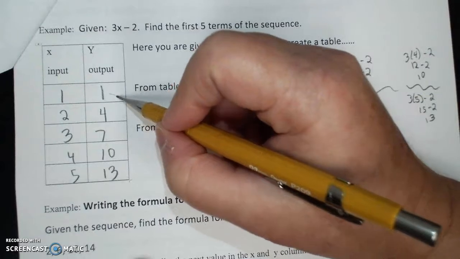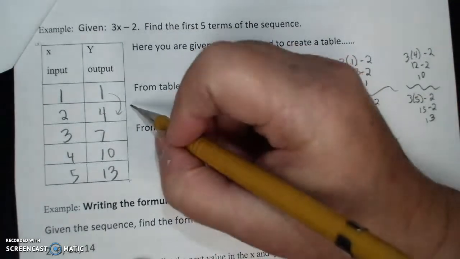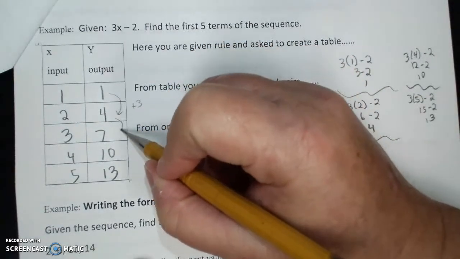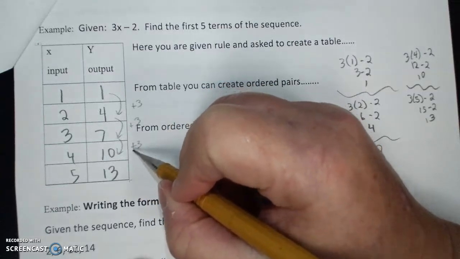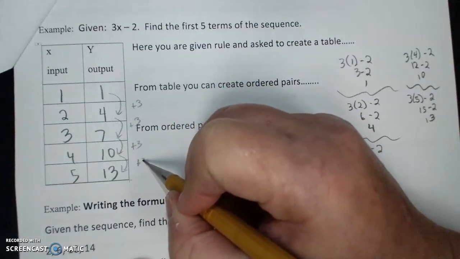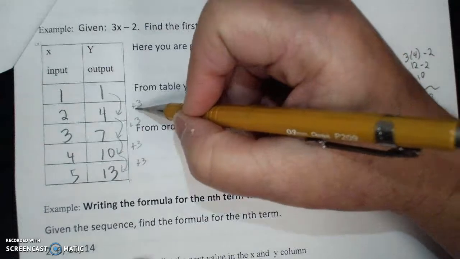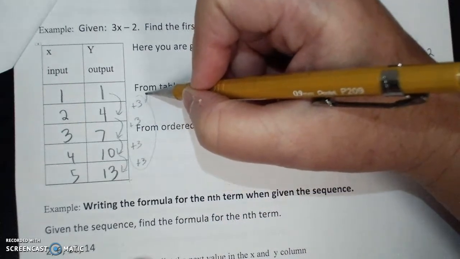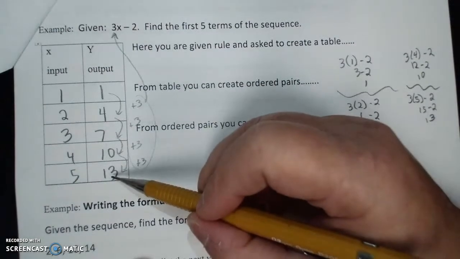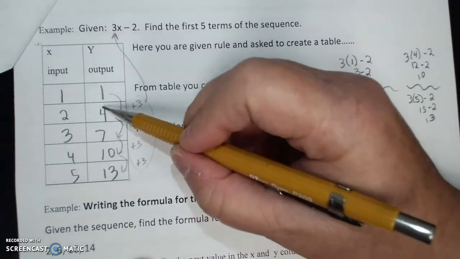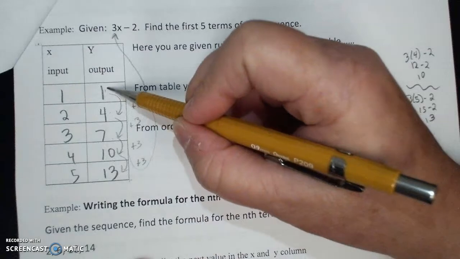So I'm going to show you a couple of things from the table that we might notice. If I go from here to here, I'm adding 3. If I'm going here, I'm adding 3. If I'm going here, I'm adding 3. If I'm going here, I'm adding 3. This, although it's adding, is my multiplier. The next thing, I can go 13, 10, 7, 4, 1. I can subtract 3.